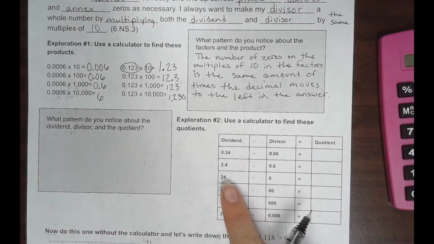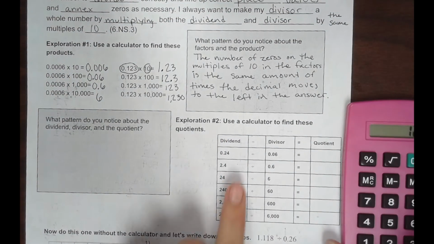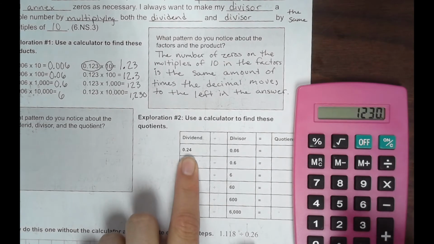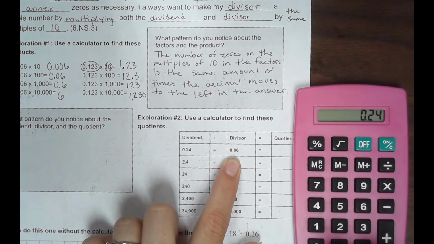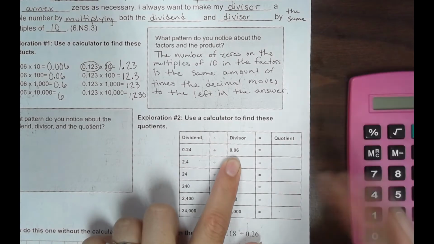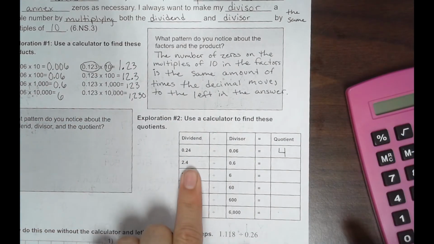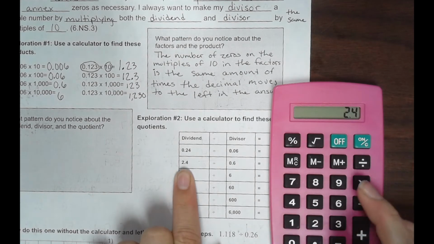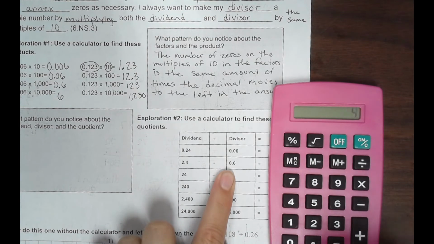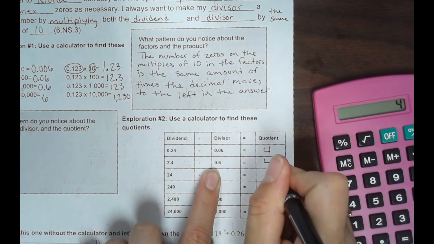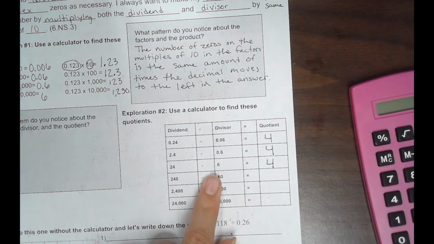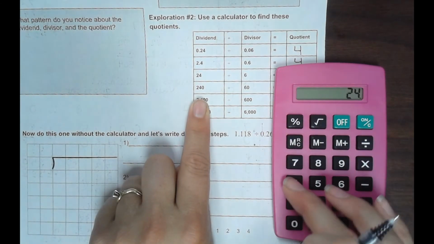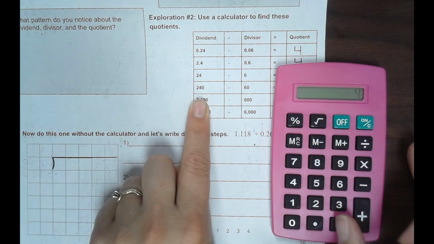Okay, let's explore this one now. Use a calculator to find these quotients. So we have 24 hundredths, and we're going to divide that by 6 hundredths. That gives me 4. All right, let's do 2 and 4 tenths divided by 6 tenths, and we get 4. Okay, 24 divided by 6, that one you shouldn't need a calculator. That's 4. 240 divided by 60. That's 4.